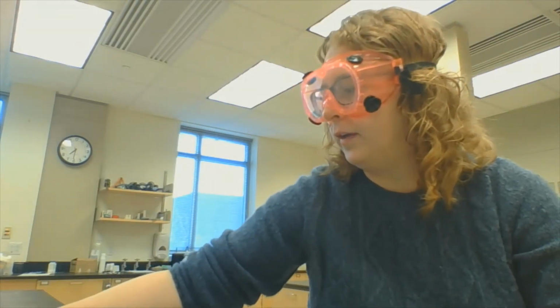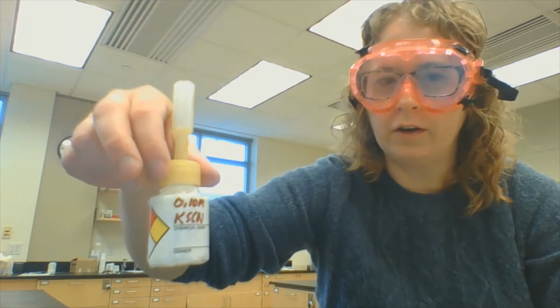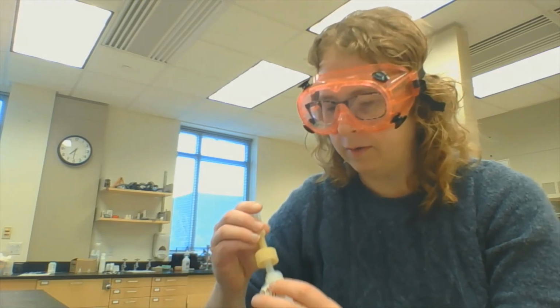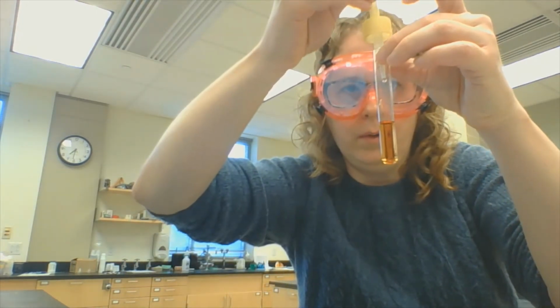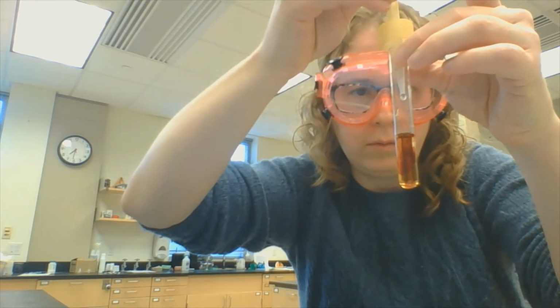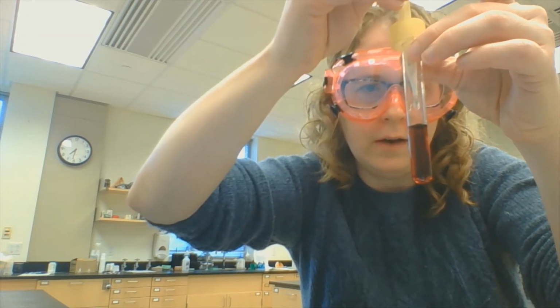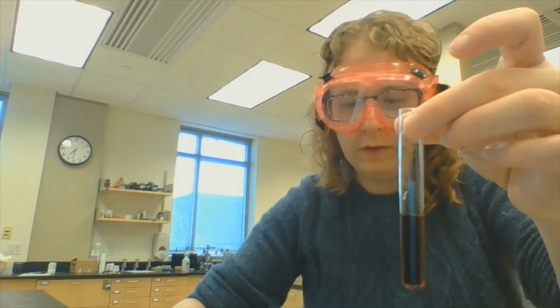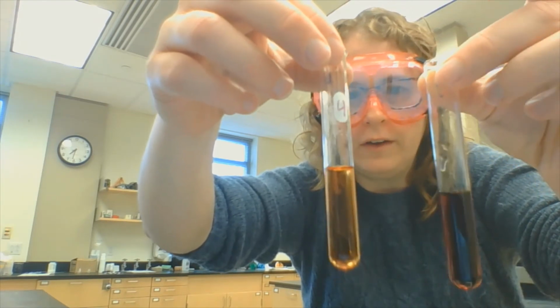Let's do the same test with potassium thiocyanate. This time I have 0.1 molar KSCN, so a pretty concentrated solution again. Let's just do another 10 drops to match what we just did with the iron. 1, 2, 3, 4, 5, 6, 7, 8, 9, 10 drops of potassium thiocyanate. And you can definitely see a color change, right? This is my original right here, and here's my color change. In fact, it's a very deep red.